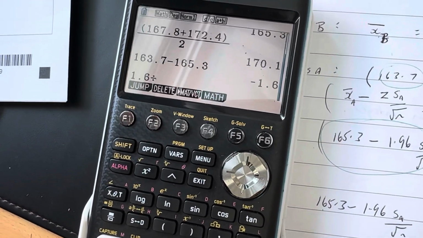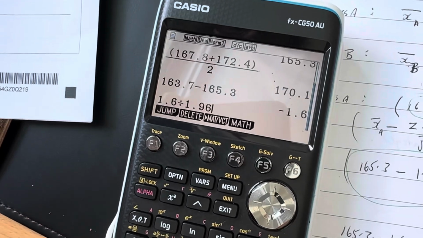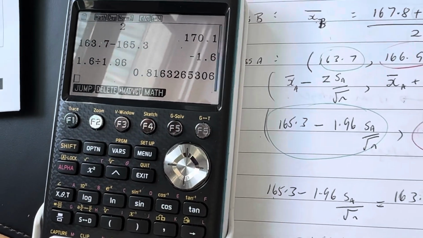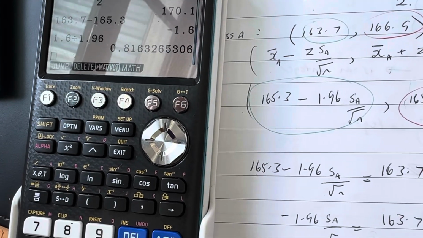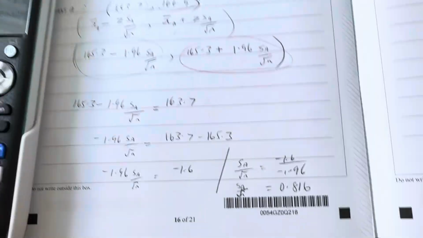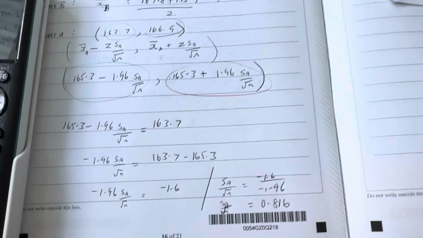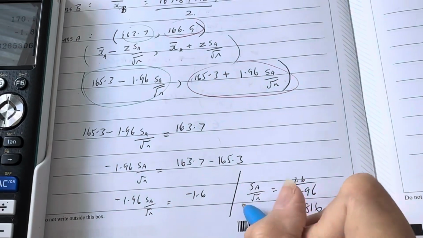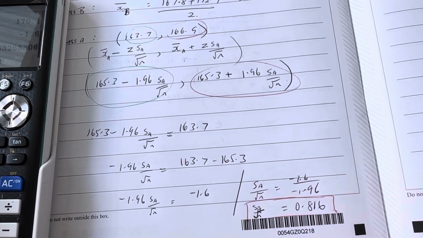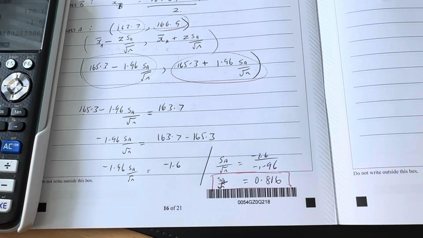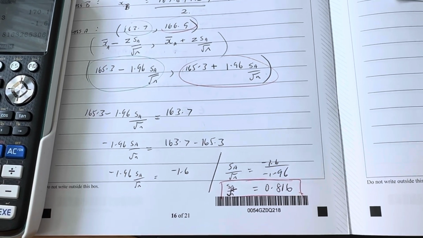Moving over here, S A over square root of n is negative 1.6 divided by negative 1.96, which equals 1.6 divided by 1.96, which is going to give me 0.816. So we have this little expression. We don't know what the standard deviation will be for that particular confidence interval or group.